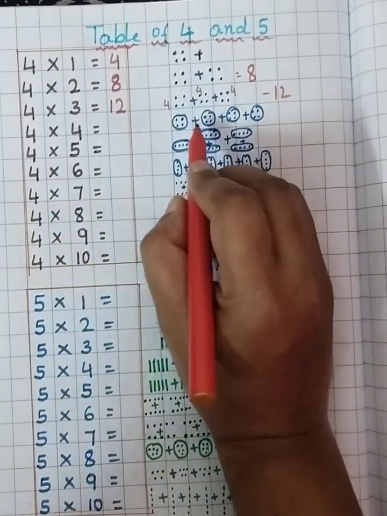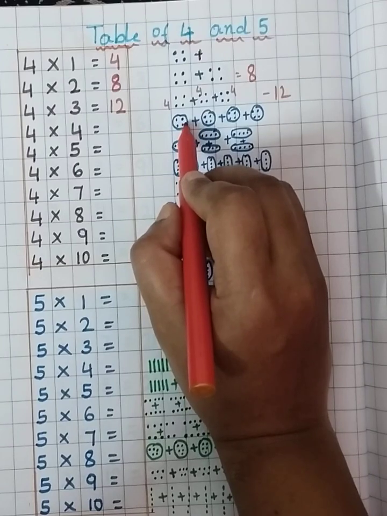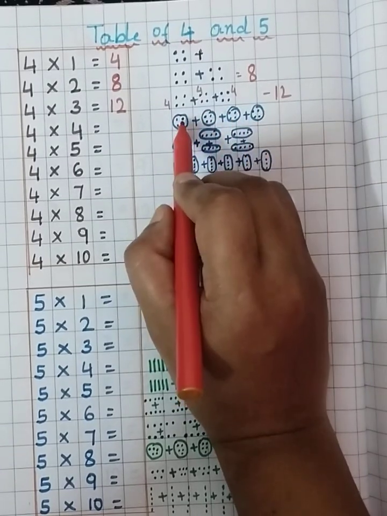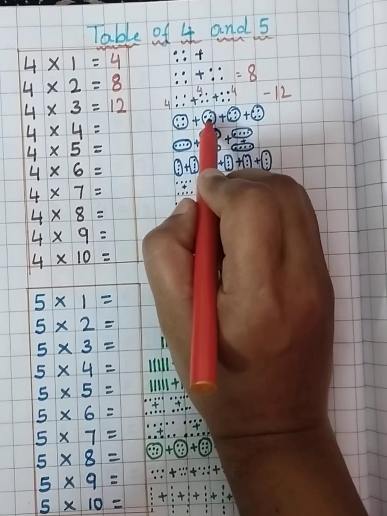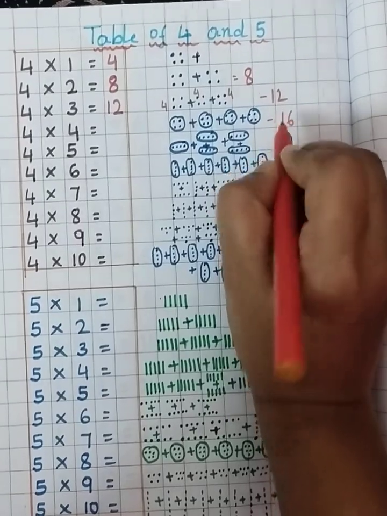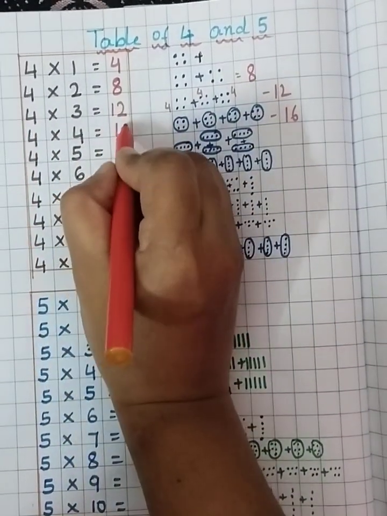4 fours are again, it is one group, 4 dots in one group. Second group, third, and fourth groups. Okay, 4 plus 4, 8. 8 plus 4, 12. 12 plus 4, 16. So 4 fours are 16.